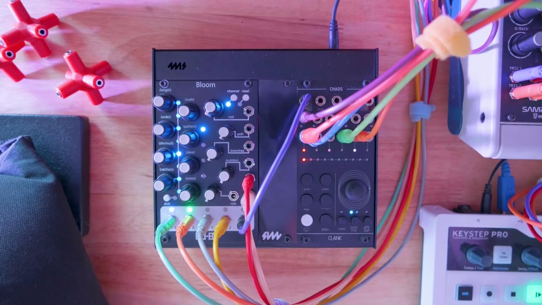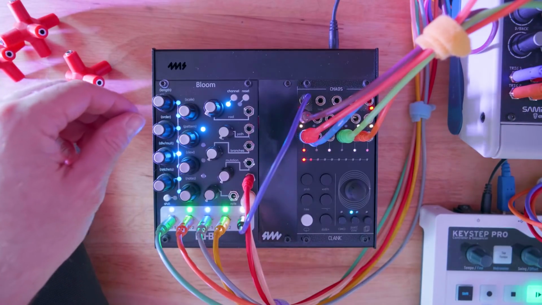Second channel is going to Rings. I've already set up some ratchets and gate lengths on this. I'm going to bring in Rings now and then change the pitches of it. Good old Rings. Let's go ahead and sequence the pitches for Rings, okay?